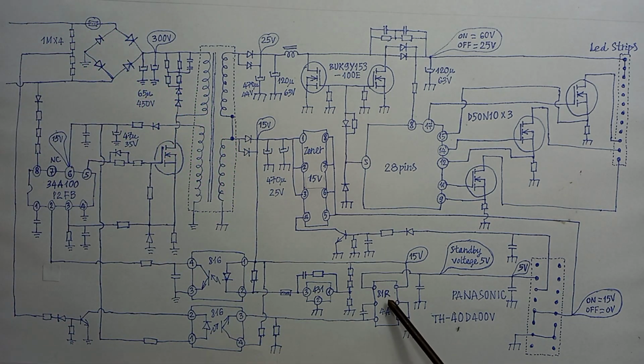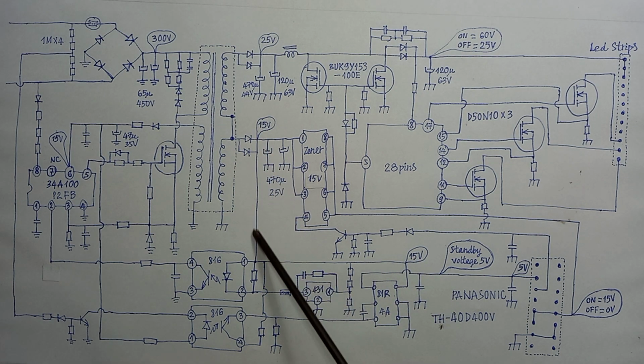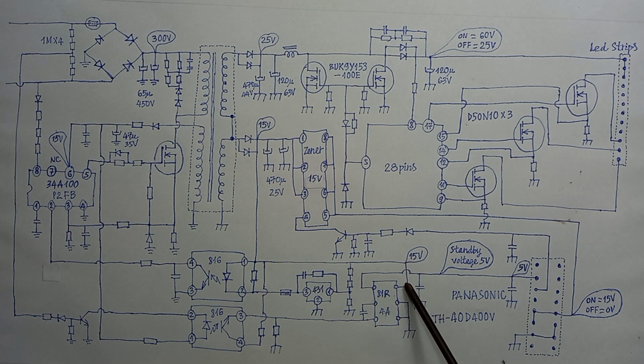Now let's see this IC. This IC has 6 pins. This IC will receive the voltage 15 volts and output the voltage 5 volts to supply for the main board.